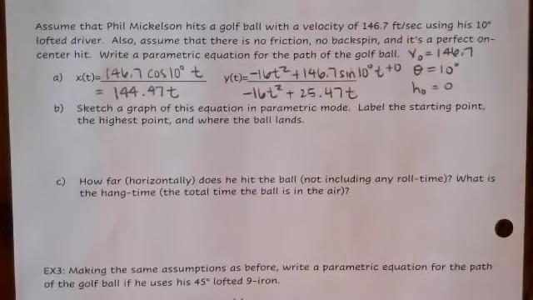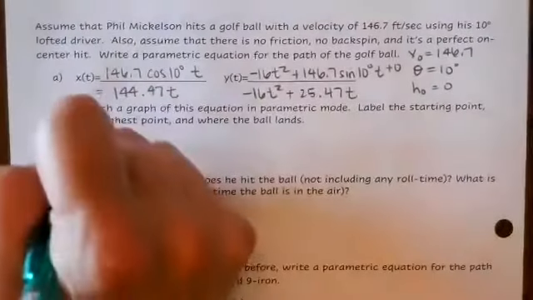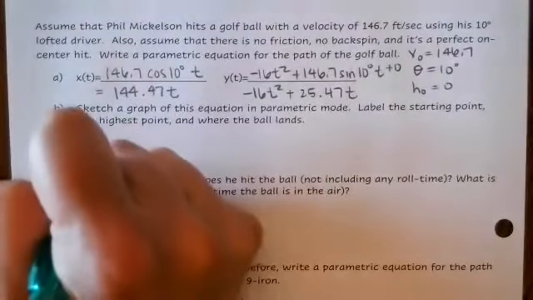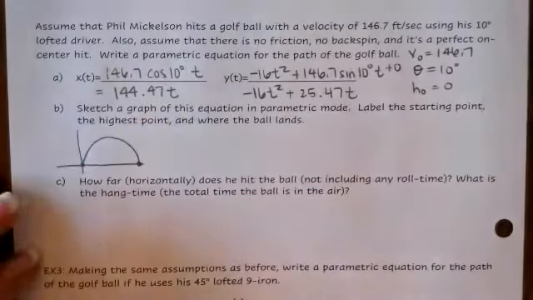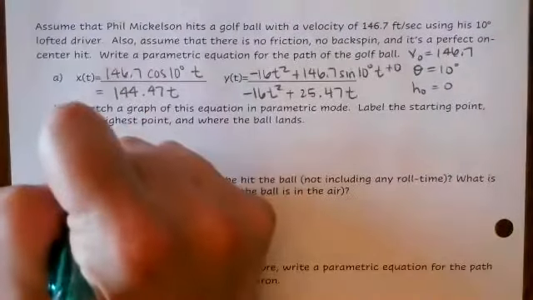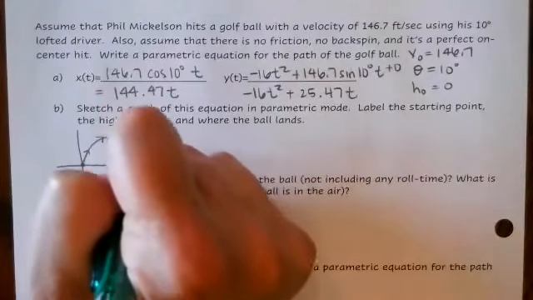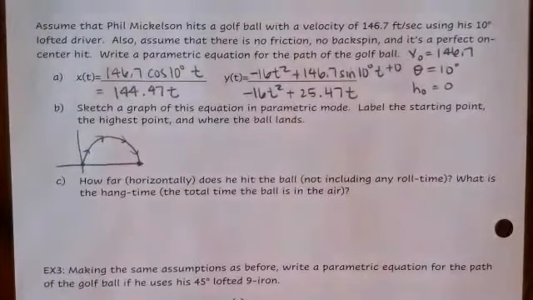So this next one says sketch a graph of this equation in parametric mode, label the starting point, the highest point, and where the ball lands. So I'm going to start with my sketch. Again, it's a golf ball, so it's going to go up in the air and then come back down and hit here. The direction, so with our parametrics, we want to go ahead and draw our arrow. That is the arrow of our golf ball. Before I start to label this, I am going to go through and answer some of the questions because that's going to help me fill in the labels for this graph.